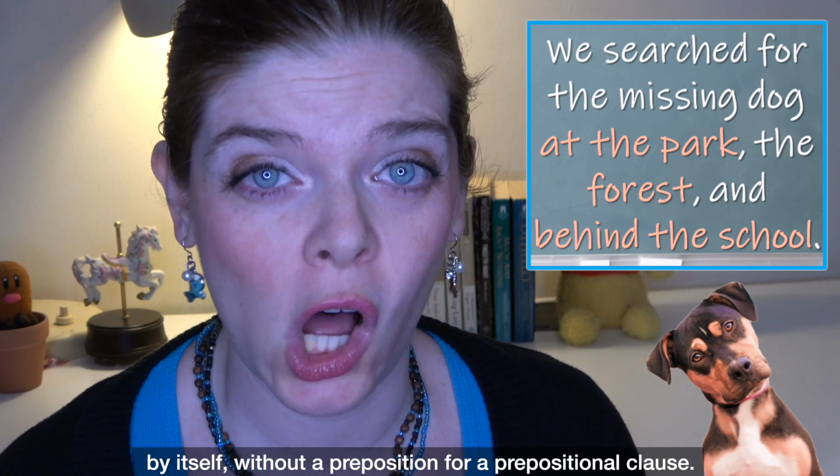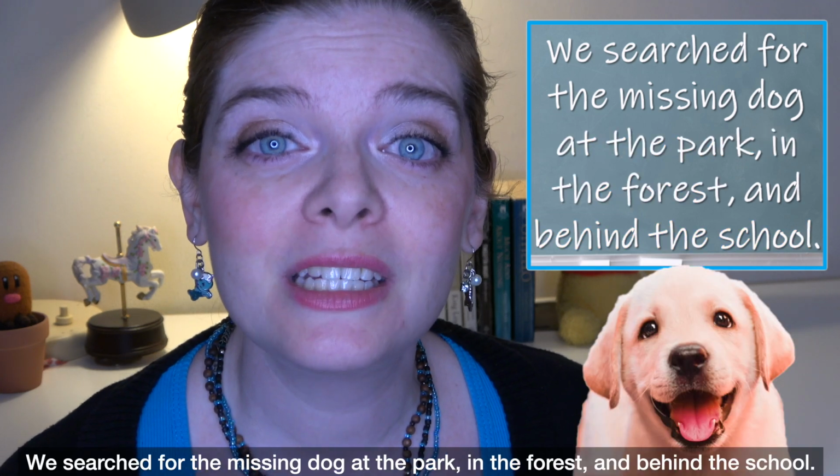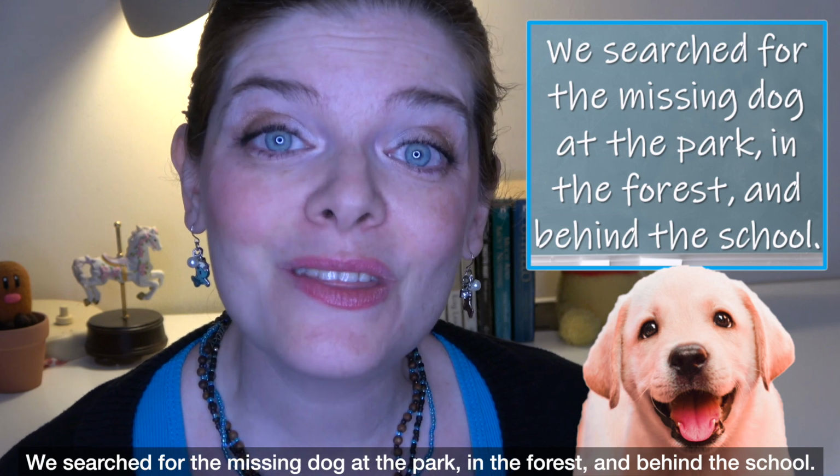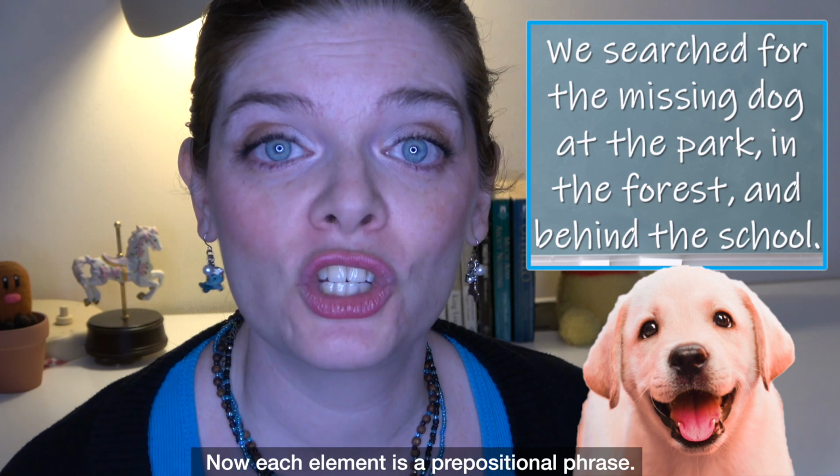for a prepositional clause. The best way I would change this would be, we searched for the missing dog at the park, in the forest, and behind the school. Now each element is a prepositional phrase.